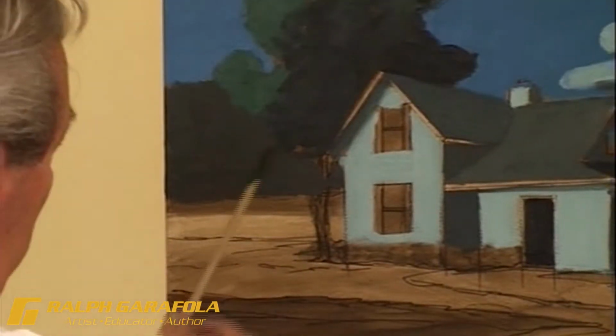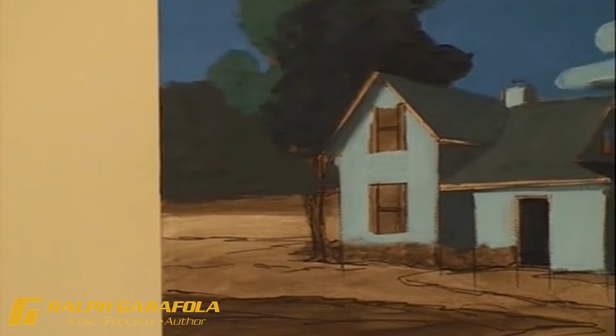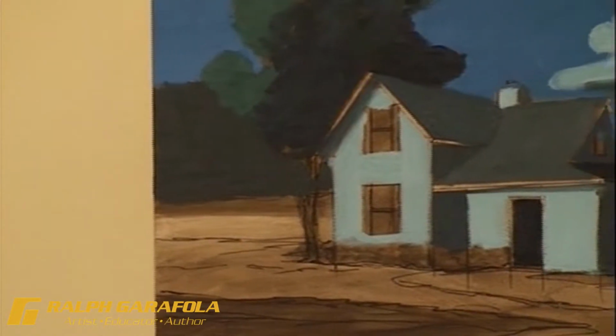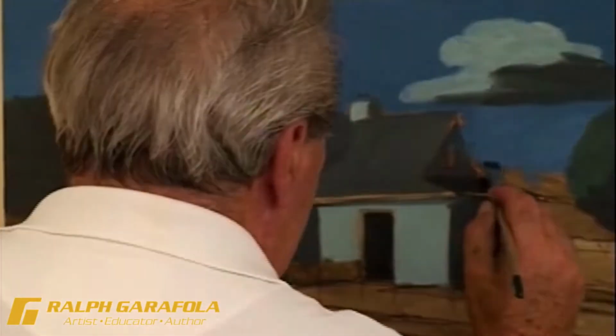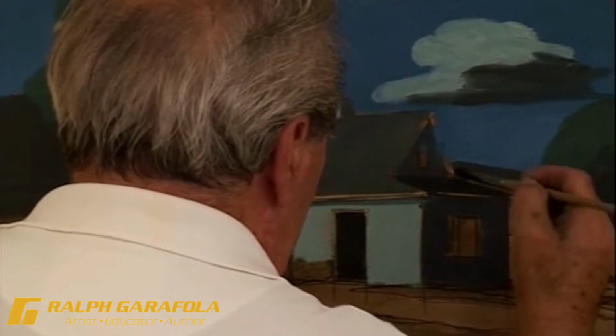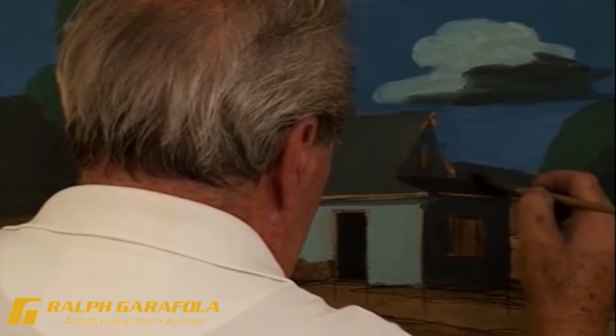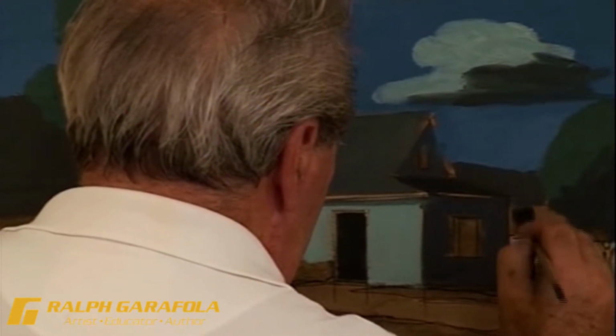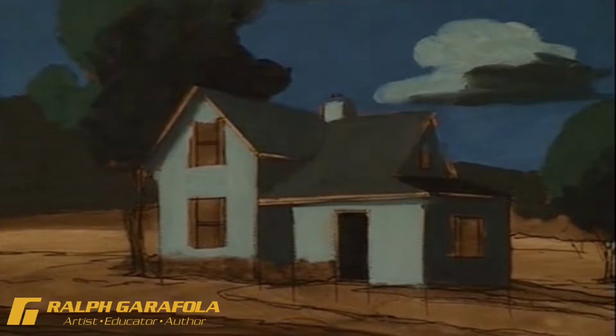If you come close, you can see the difference in values here. The values in moonlight are so close together, unless you get close. Are you using a value 2 there then? This is 2.